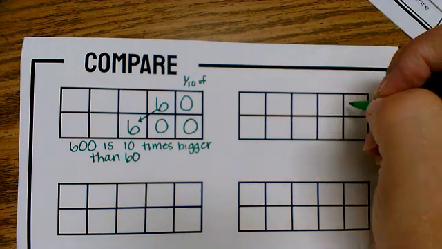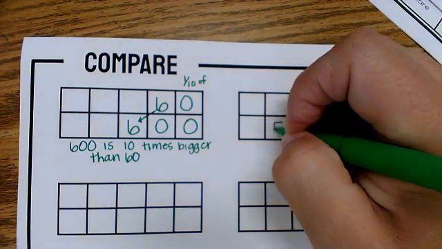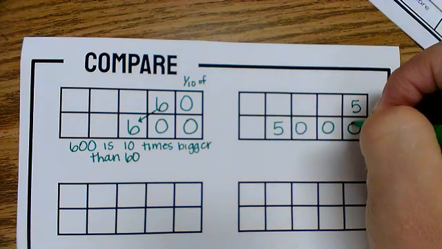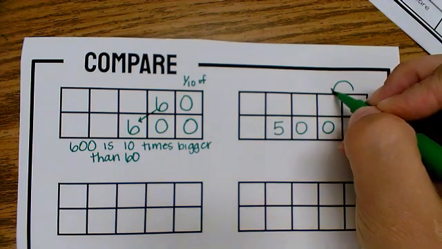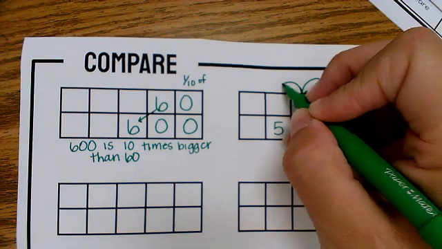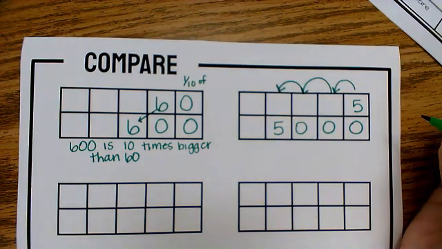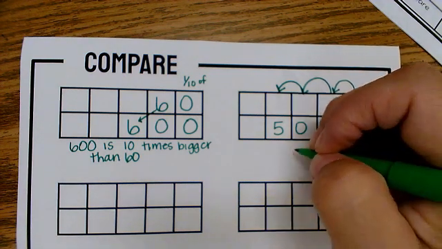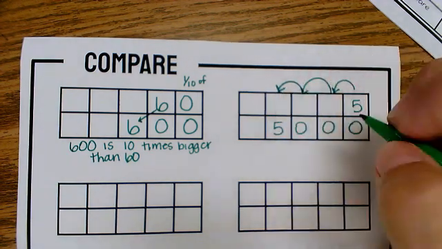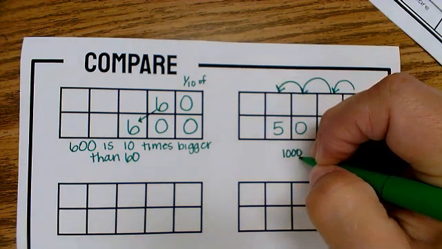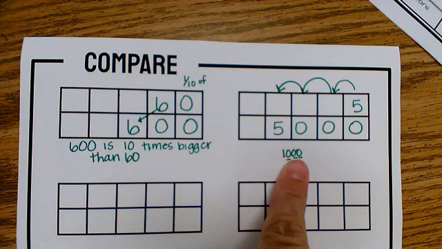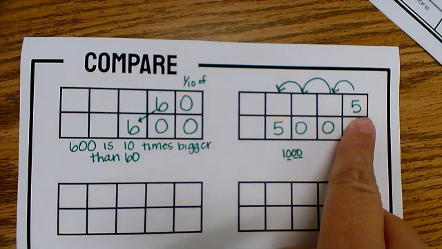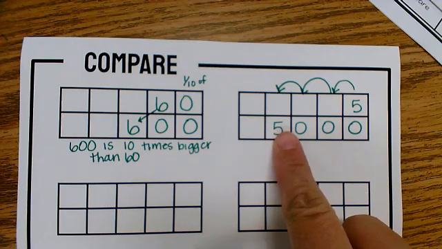If we come over here to this one and we look at the number 5 and 5,000, again, I'm comparing the digits that are the same. So I'm comparing the 5s, and we can see that we have 1 shift, 2 shifts, 3 shifts. Each shift tells me it's 10 times greater, or we add in a 0. So in this case, I have 3 shifts, which means 3 zeros. Each one of these represents one of those jumps, letting me know that 5,000 is 1,000 times bigger than 5, or 5 is 1,000 times smaller than 5,000.